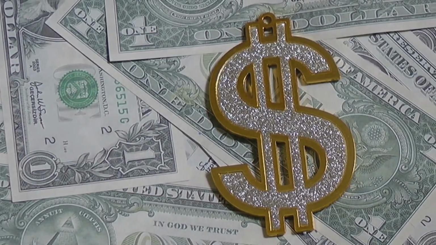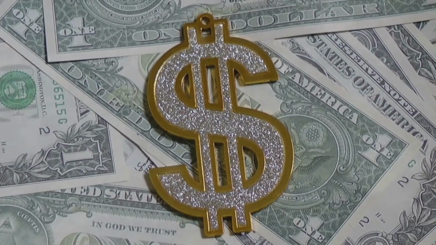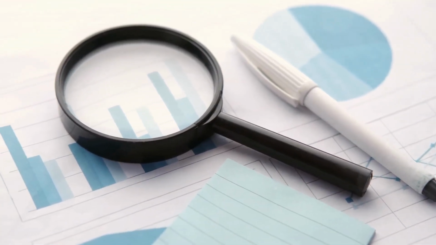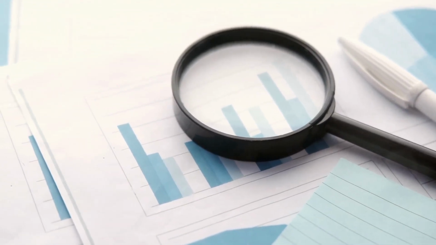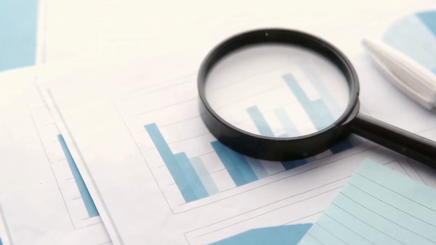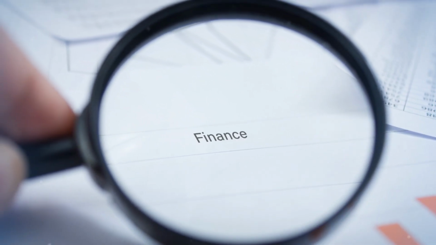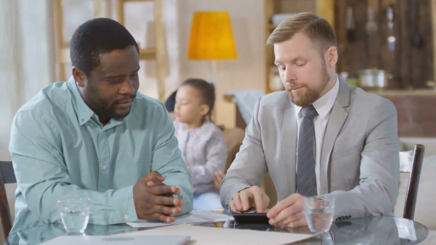So, 30 million divided by 70 million gives us a debt-to-equity ratio of 0.43. What does this mean? It indicates that for every dollar of equity, the company has 43 cents in debt. A lower ratio could suggest a more financially stable company, while a higher ratio might indicate more risk. The debt-to-equity ratio, hence, reveals the balance between debt and equity in a company's financing.